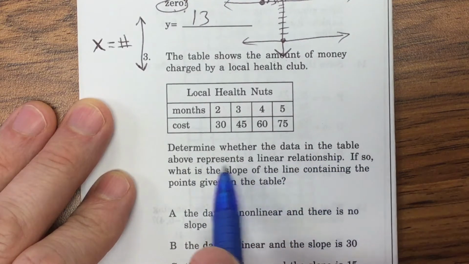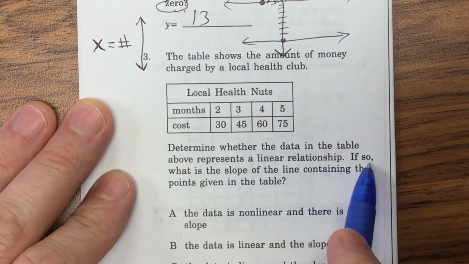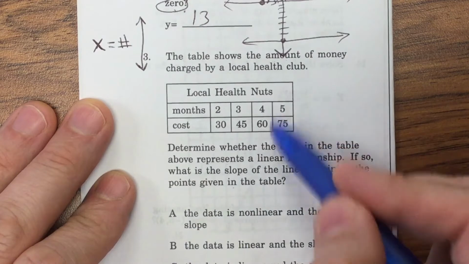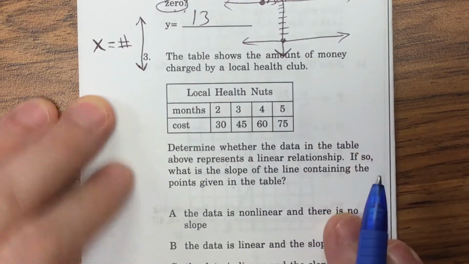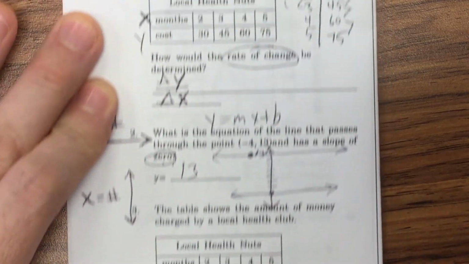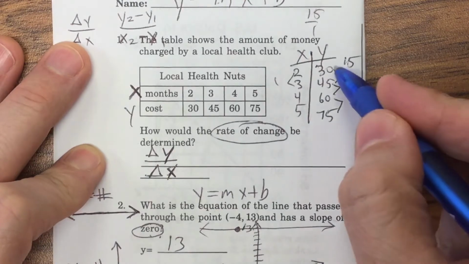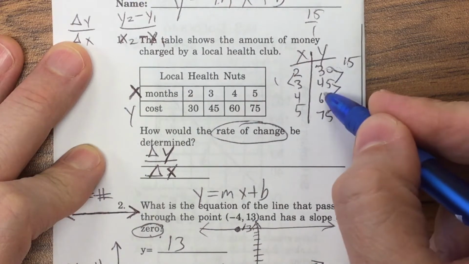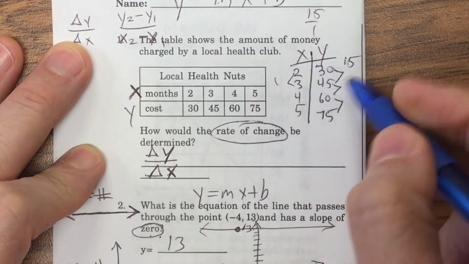Determine whether the data in the table above represents a linear relationship. If so, what is the slope of the line containing the points given in the table? Well, we already did all that work. We found our change in y over change in x. This is going up by 15, 30 to 45, to 60 to 75. This is going up by 1.